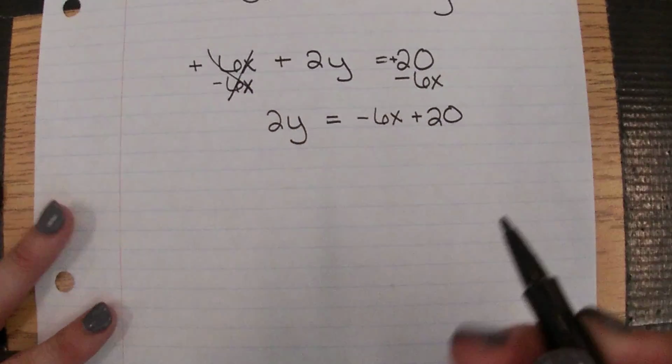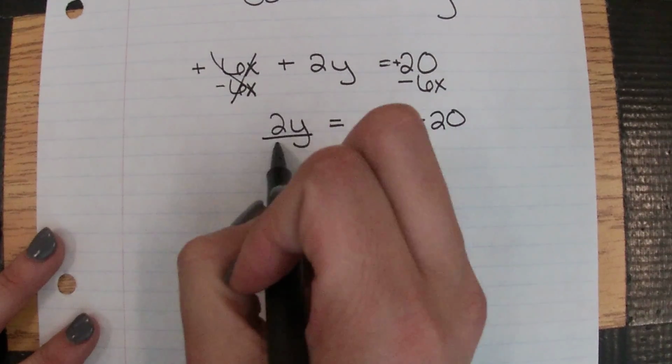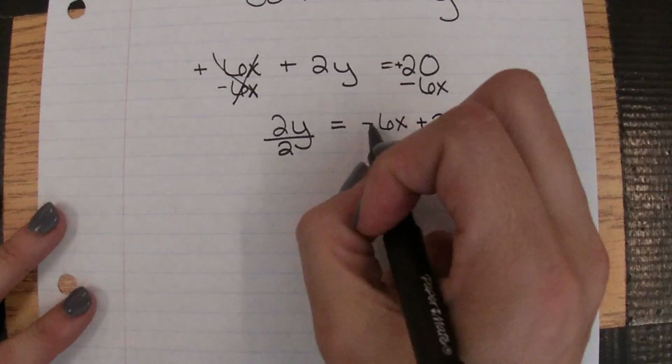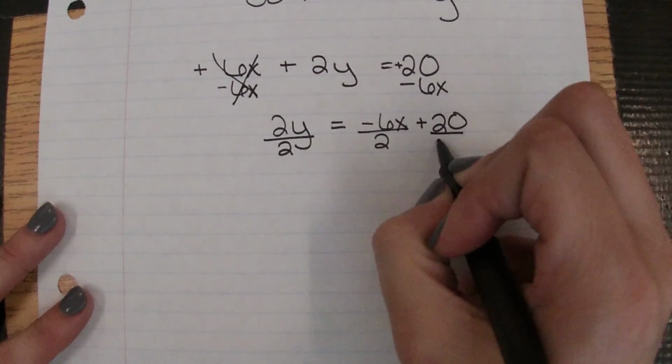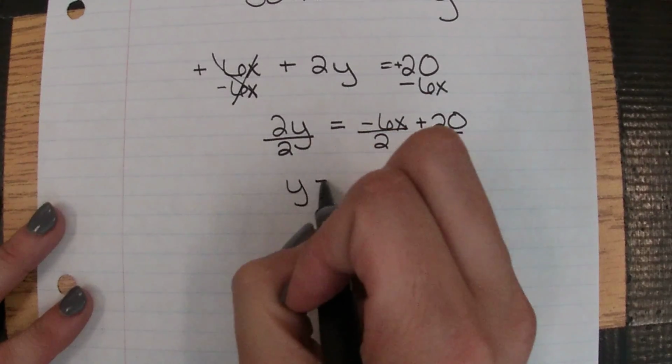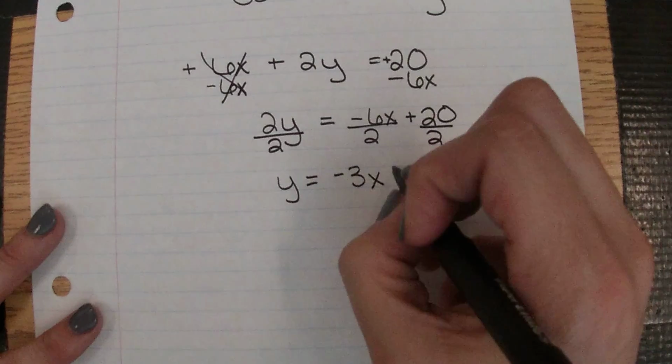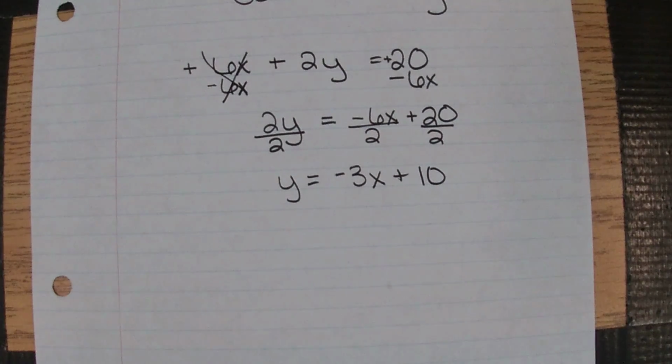Okay, now we're going to finish solving this. We're going to undo multiplication with division. And multiplication and division happen all the way through the problem, so I'm going to divide in all 3 places. Negative 6 divided by 2 is a negative 3. And a 20 divided by 2 is a 10.